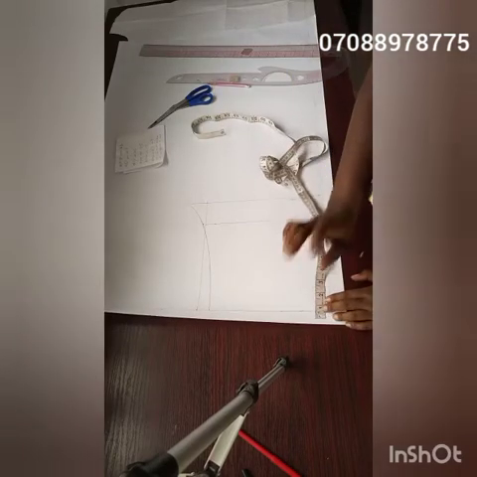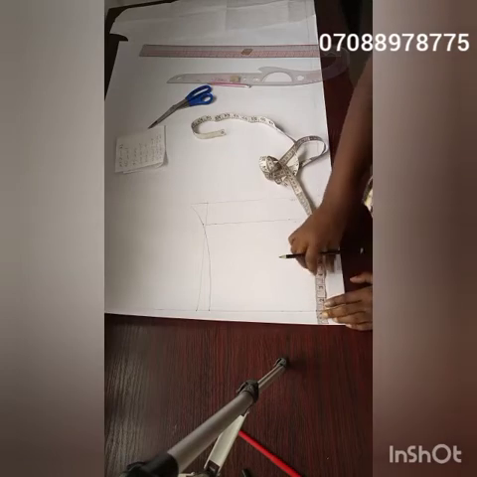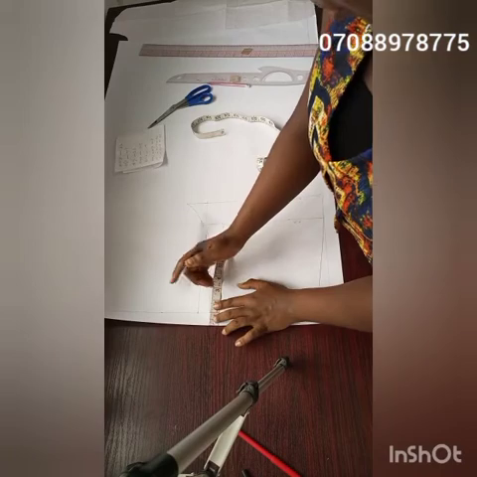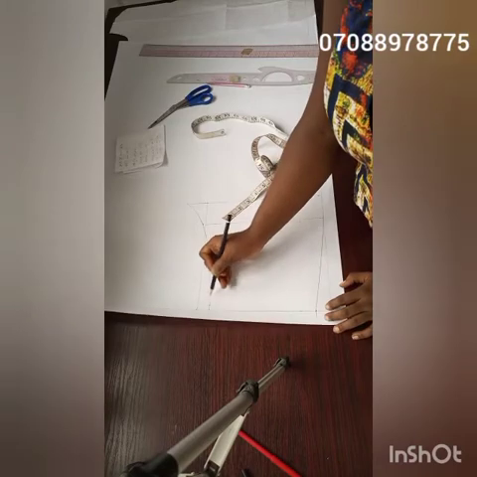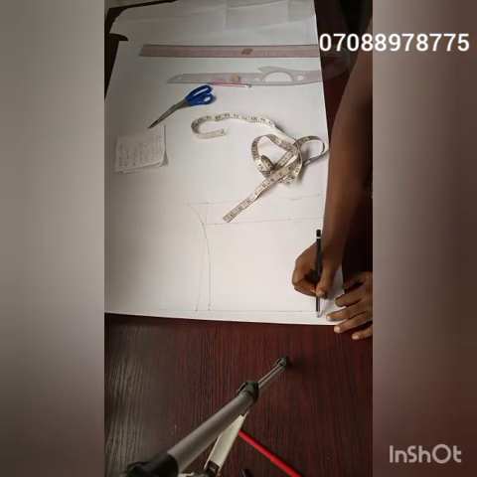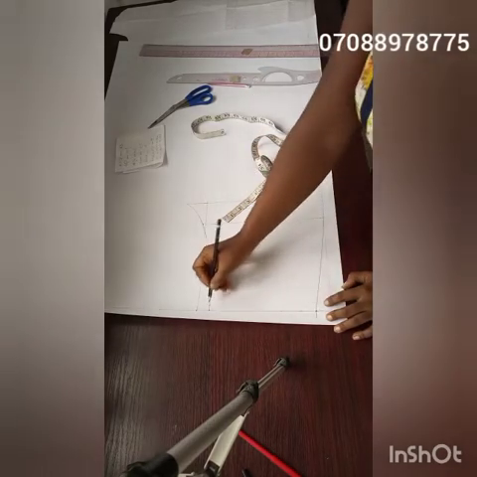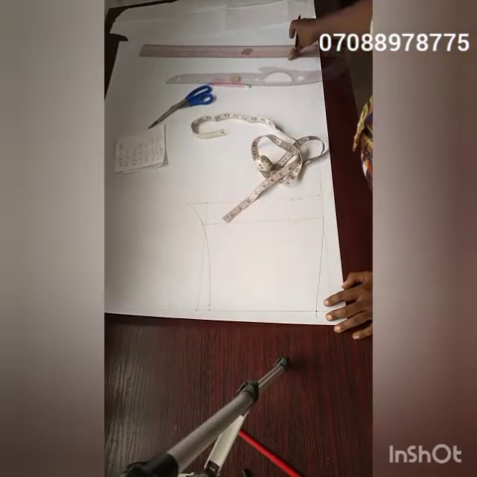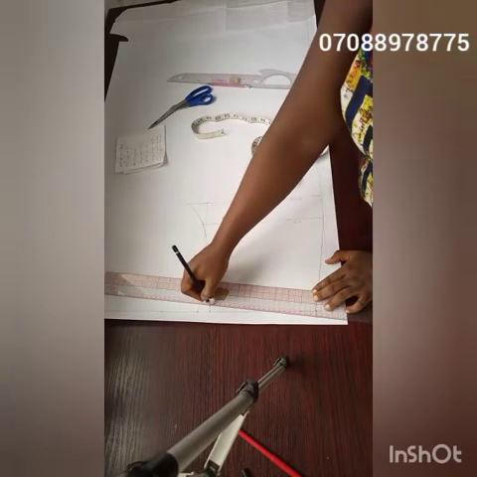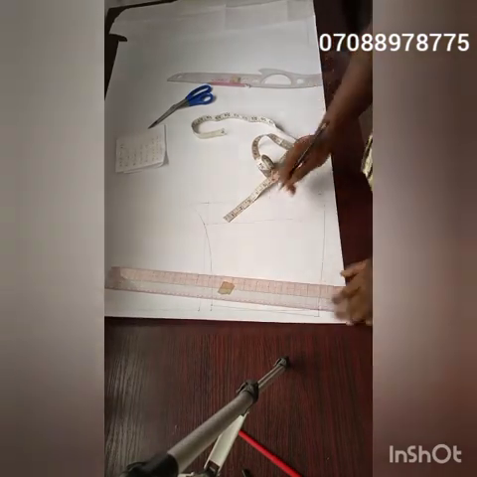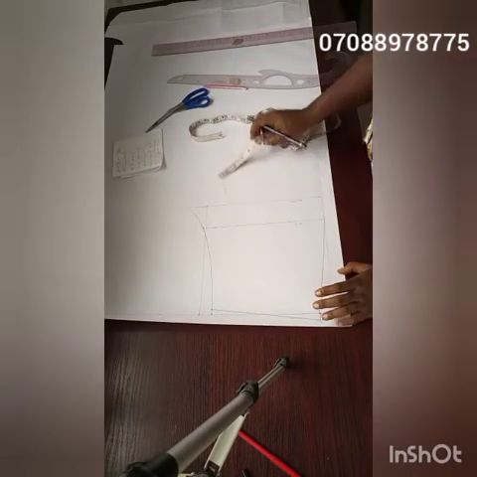Now in this case, it's either you go up by ½ inch and come down this way by ½ inch, or you can just come down here by 1 inch and not go up by ½ inch, leave here the way it is. But here I'm going up by ½ inch and coming down here by ½ inch. Then I will use my ruler to connect the lines. Okay, so this is what it's going to look like.